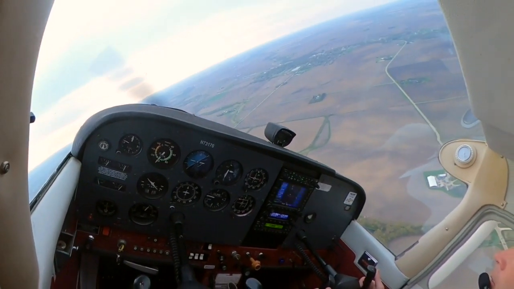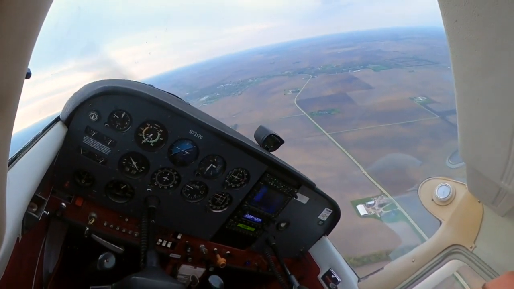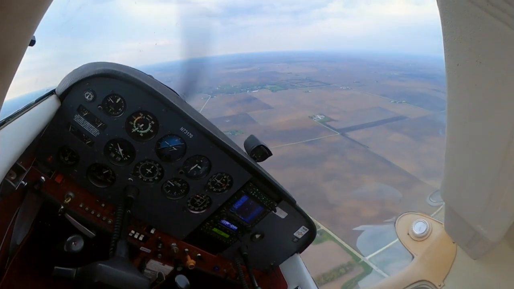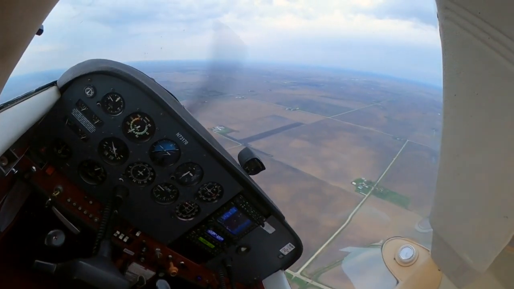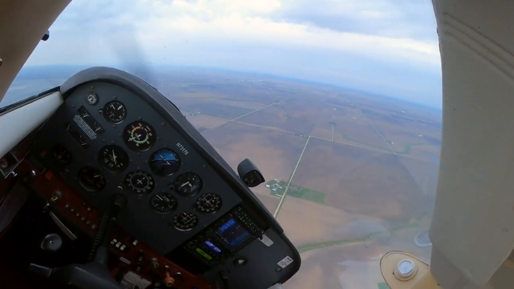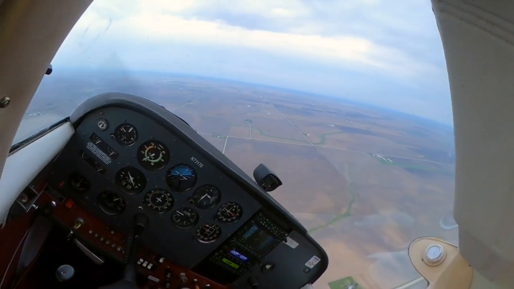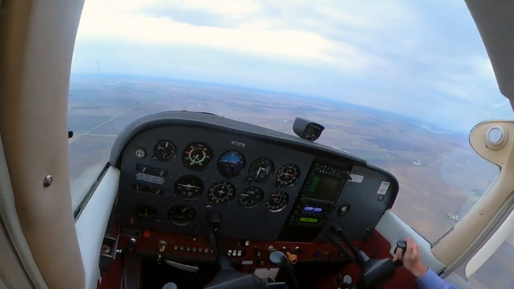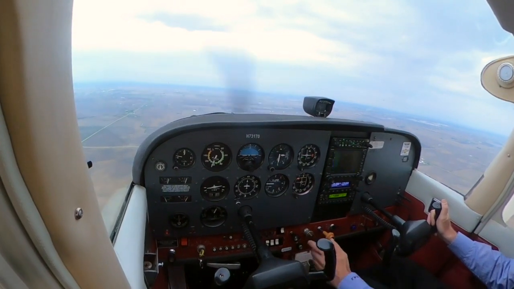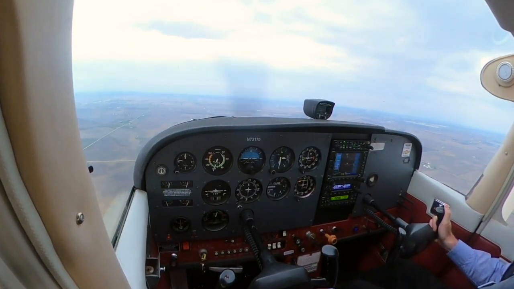And I'm starting to think about when to roll out. I'm going to roll out approximately 20 degrees prior to my original heading. As I do that, I'm going to decrease the bank, lower the nose, and trim nose down 3 times. Reduce the power, and we should be right back where we were.